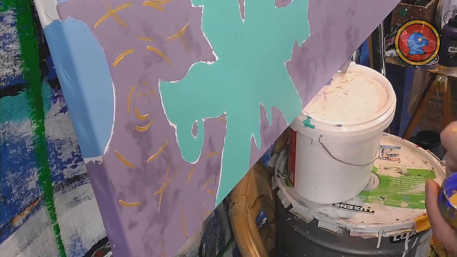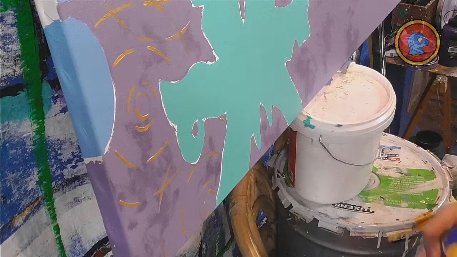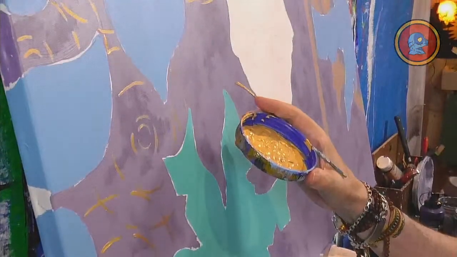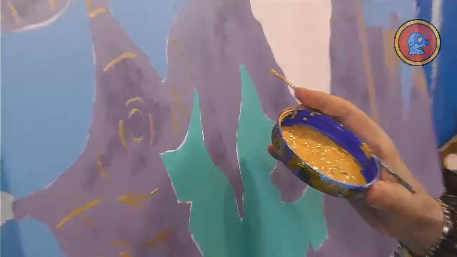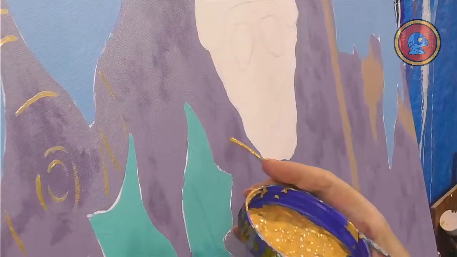Okay, so we got that area done. Let's move on up here. Zoom in a little bit more. There we go.